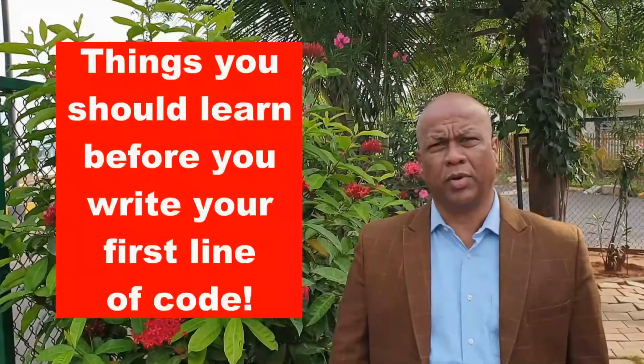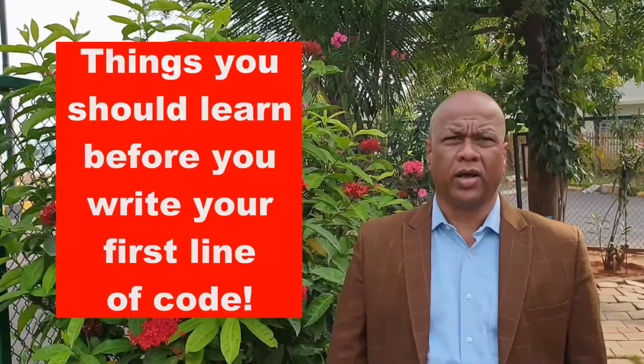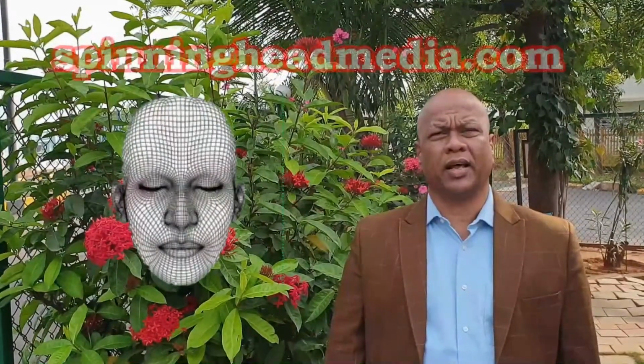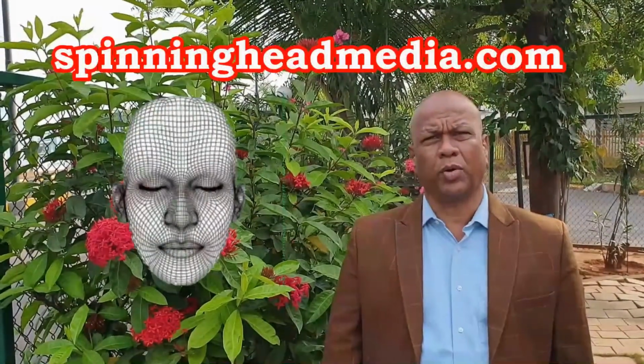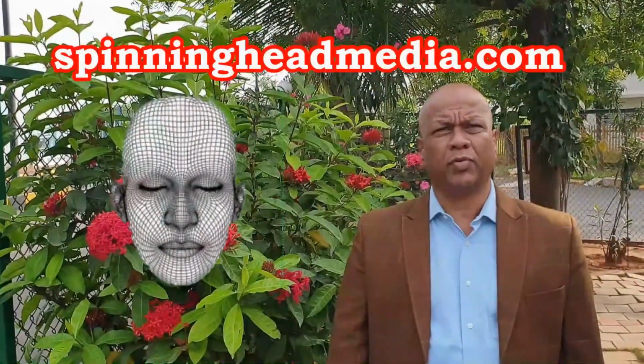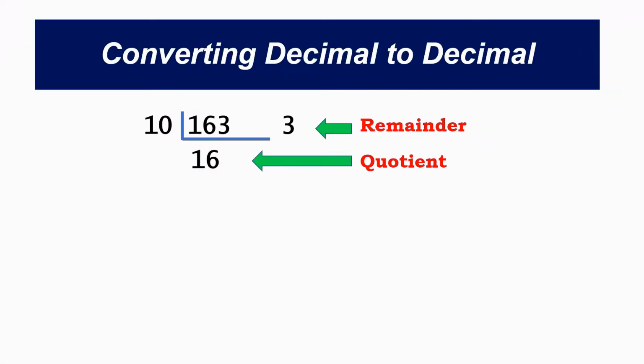Things you should learn before you write your first line of code. Here I'll be trying to explain the fundamentals of computing and coding which are needed before you write your first line of code. First, let us look at how to convert a decimal number to a decimal number. This is just to understand the basic idea behind base conversion.